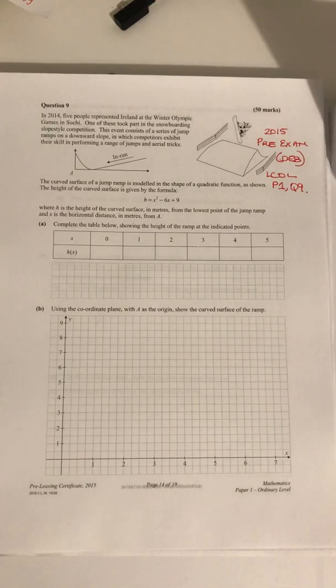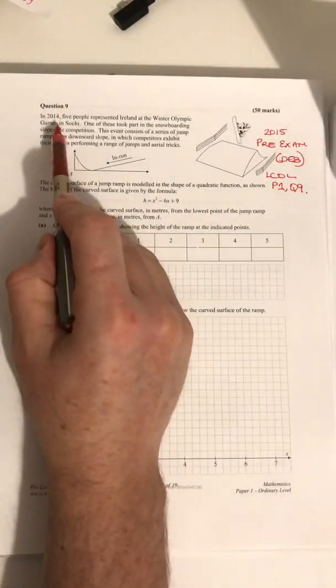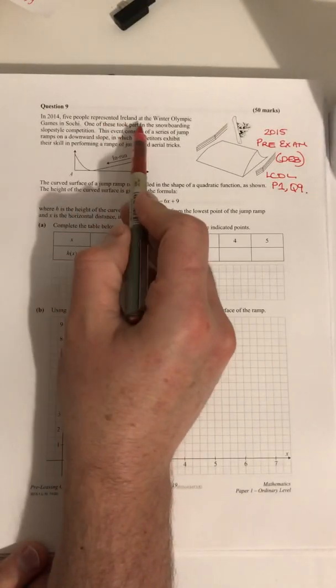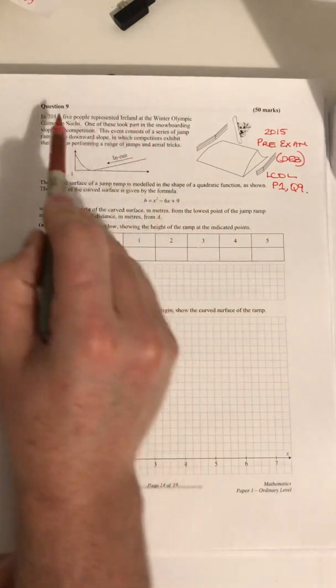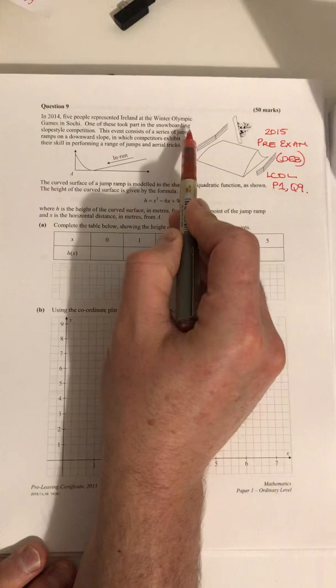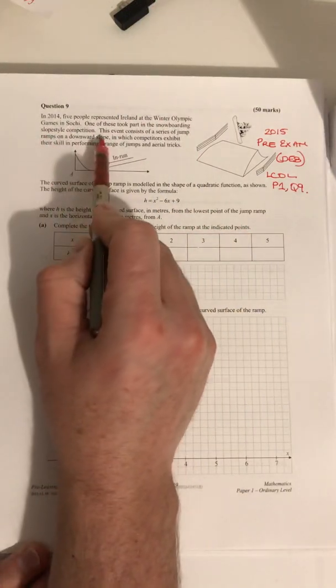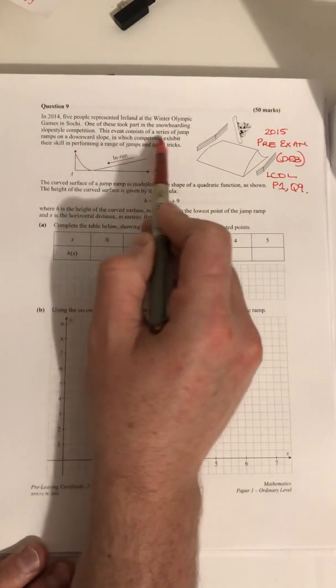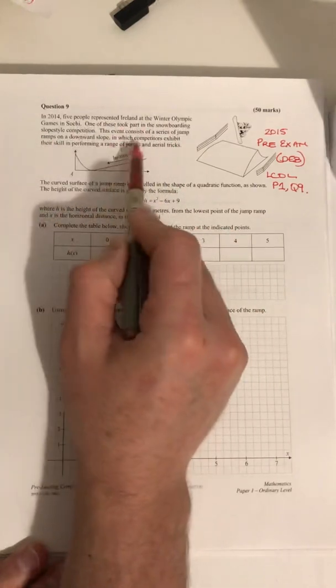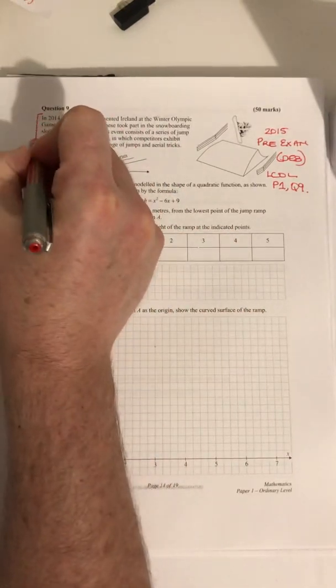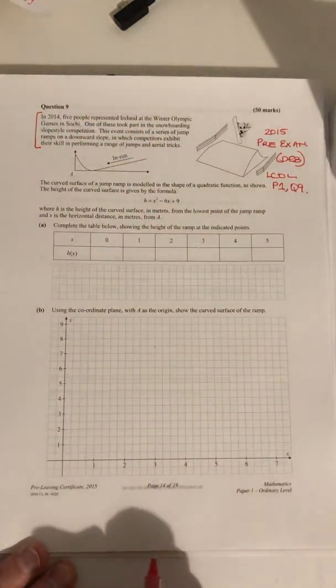Okay, so in 2014, 5 people represented Ireland at the Winter Olympics. That sentence is irrelevant to the question. One of these took part in snowboarding. Irrelevant to the question. This event consists of a series of jumps. Okay, so none of that is relevant to the question really.